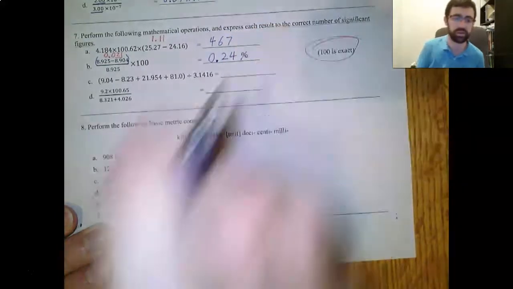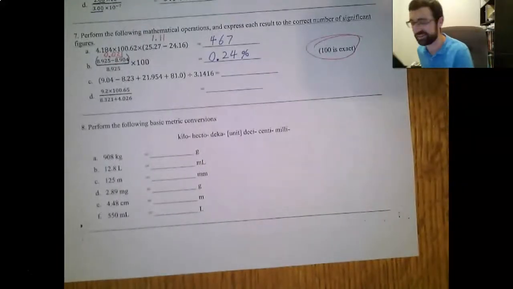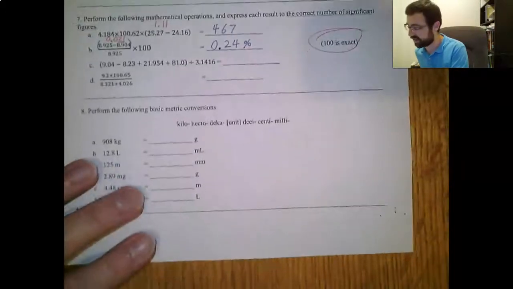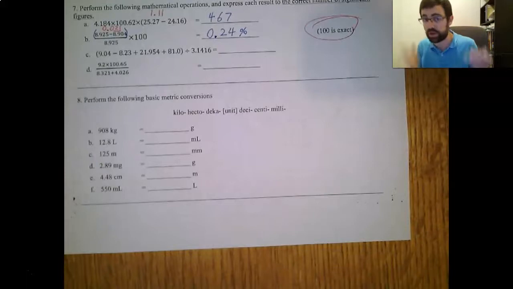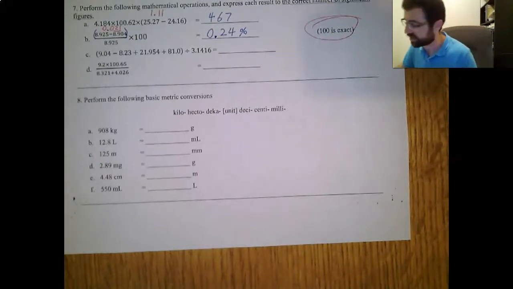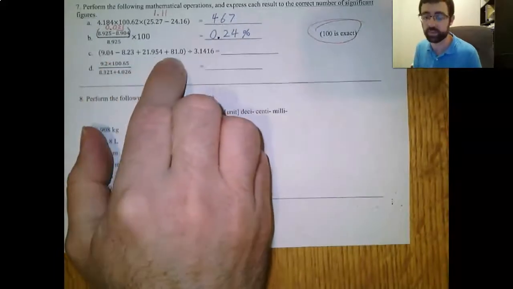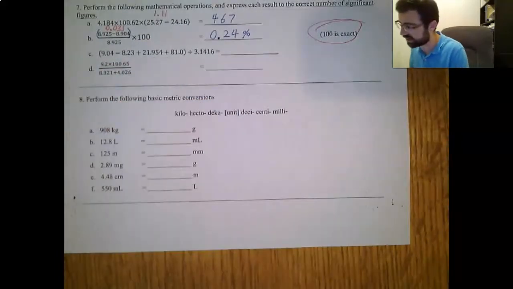0.24%. I may have lied. I may have rambled more than I meant to. Let's keep going. Looking at part C, I see parentheses again. We always start with the parentheses. And don't forget, with addition and subtraction, we're going to keep the least number of decimal places. Let's put it in the calculator, then we'll round.